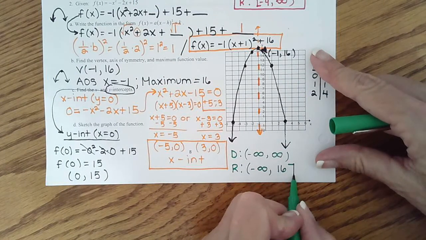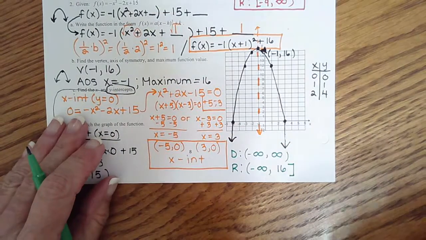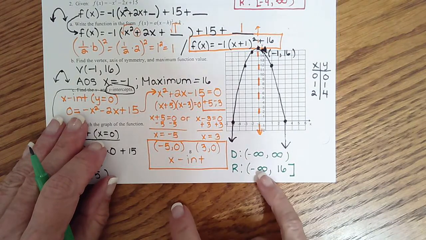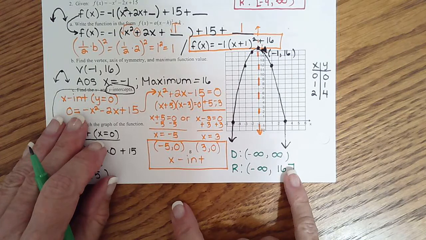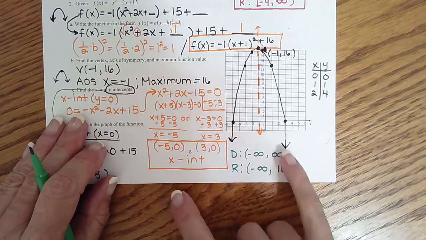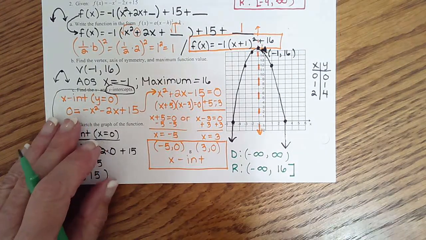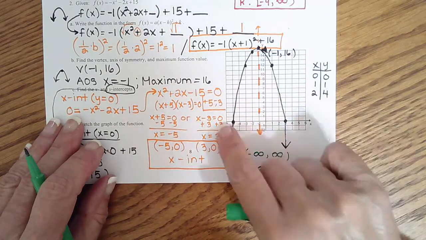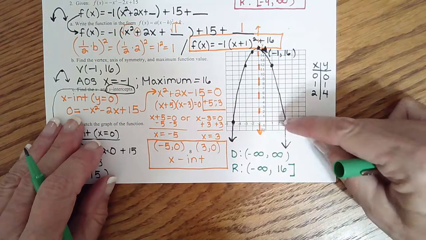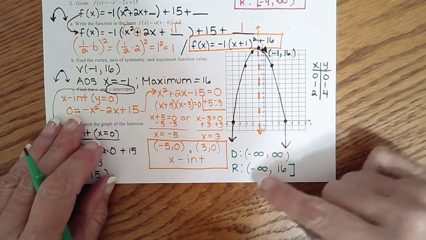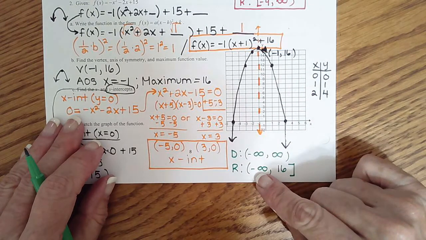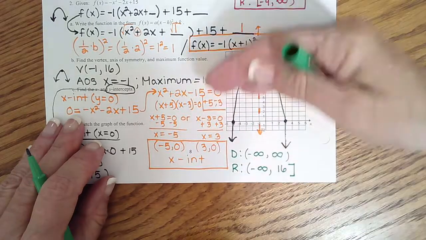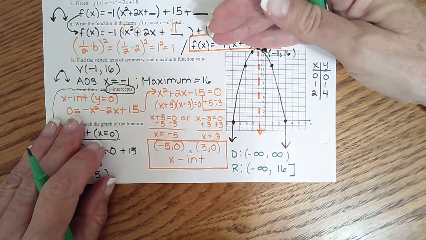And remember, on interval notation, order matters. You cannot have these switched. You can't make this positive infinity. The smallest number is always listed first, the largest second. Smallest first, largest second. So be careful with that. That's why I always say left to right. The leftmost x value is negative infinity, rightmost x value is positive. And on range, you go bottom to top. So the lowest y value is negative infinity, the highest y value is 16.